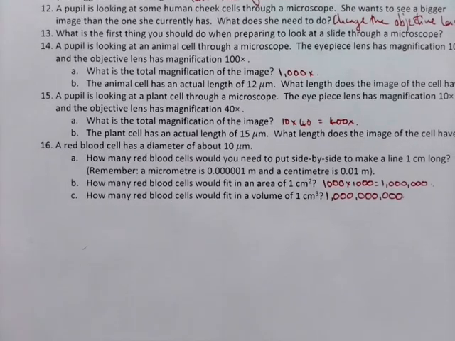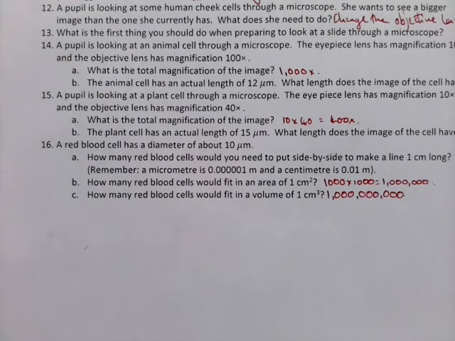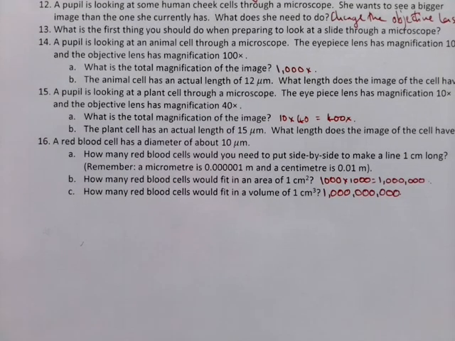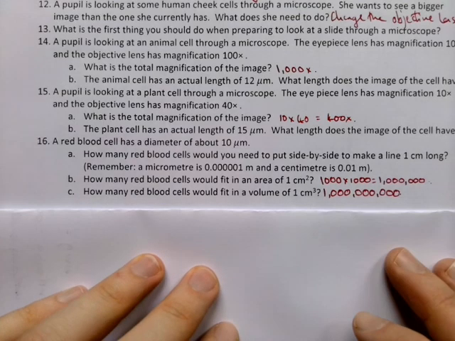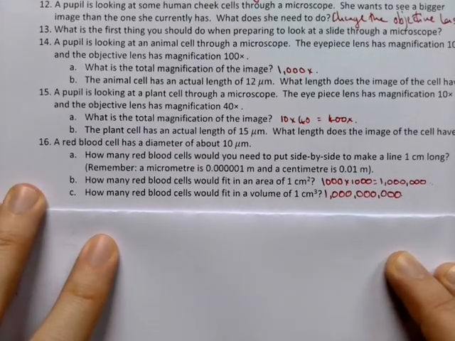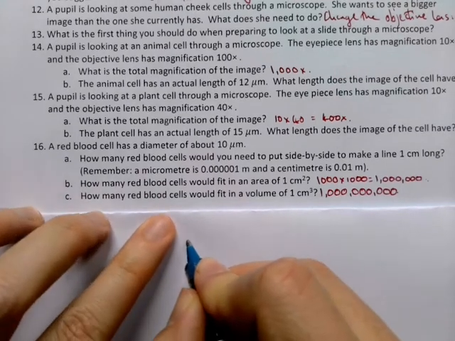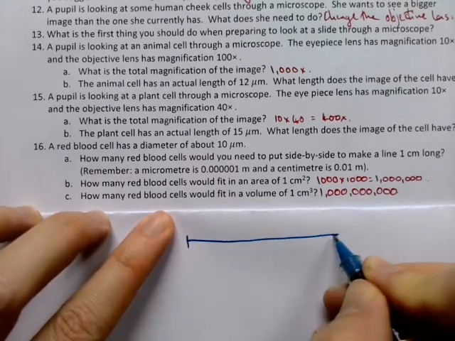Okay, so a red blood cell has a diameter of about 10 micrometers. How many red blood cells would you need to put side by side to make a line 1 centimeter long? All right, so let's have a think about this. Let's imagine we've got a line which is 1 centimeter.